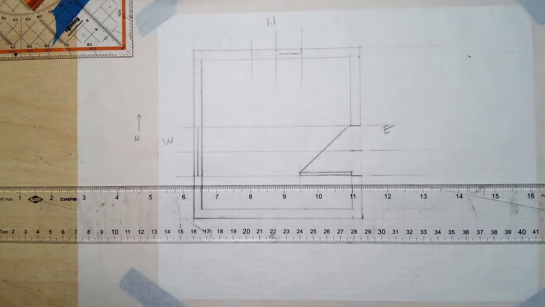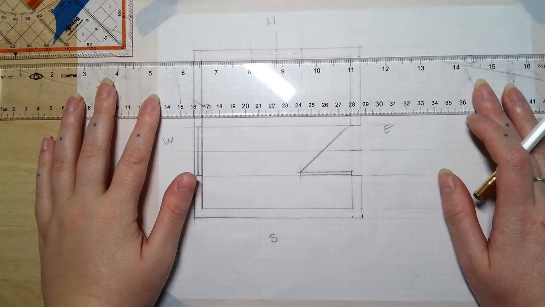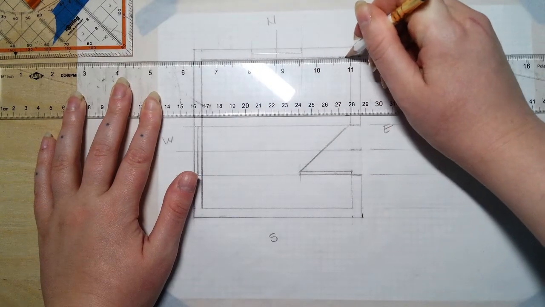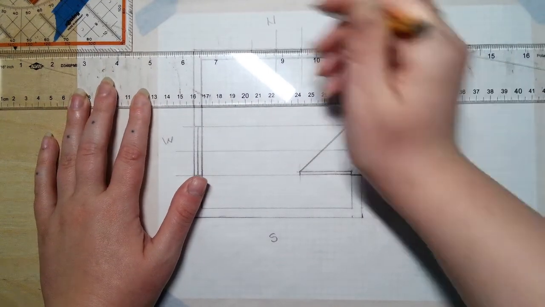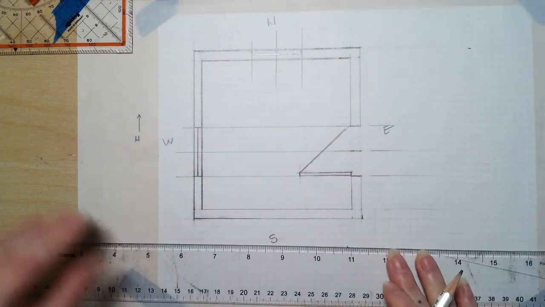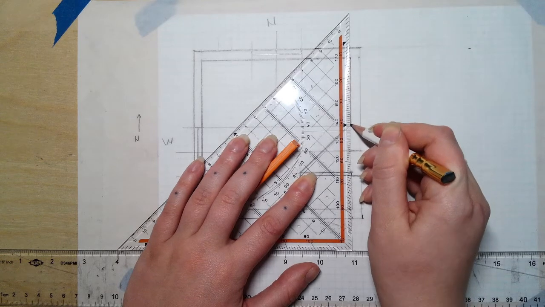That light's kind of reflecting the pencil a little weird, but then I can go over and heavily draw in my line work for what is my walls and my windows.